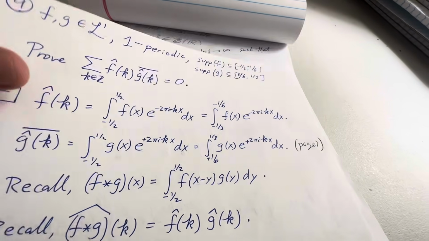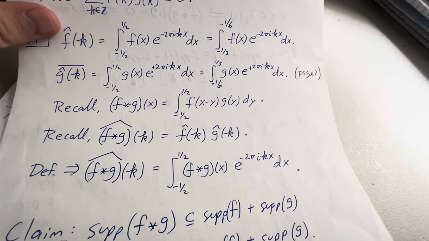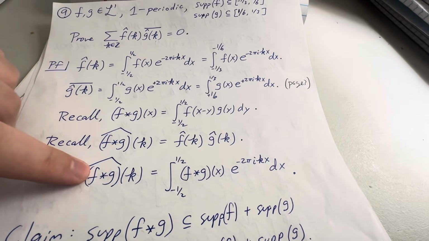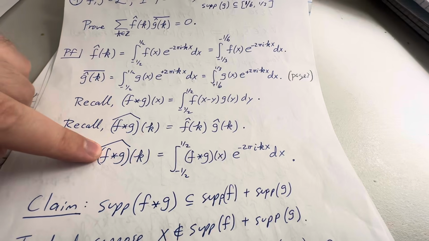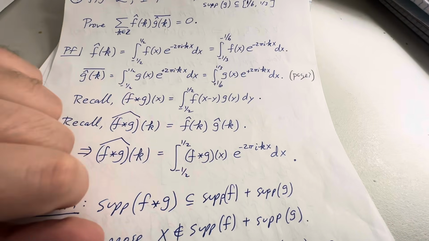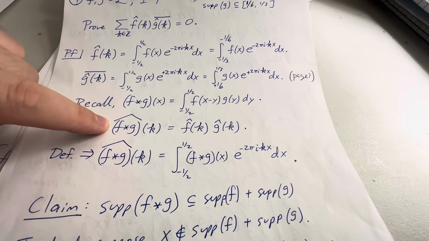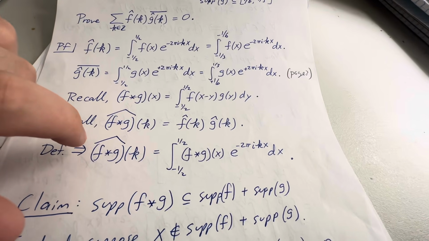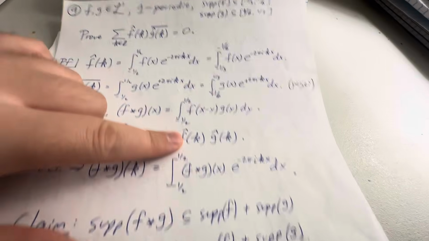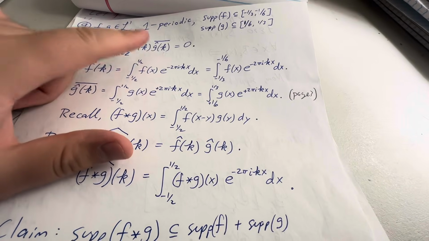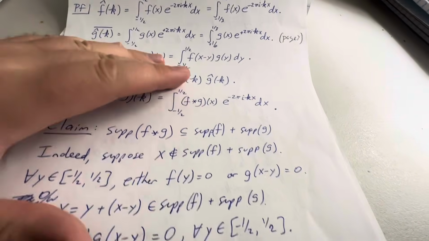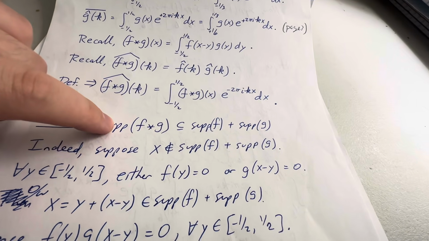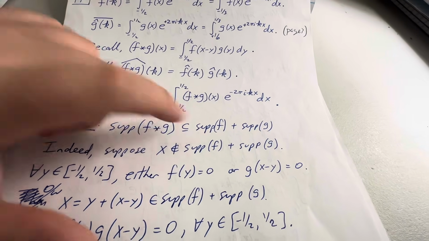So really, I just wanted to write down the definition, and I wrote down the definition of convolution, and that by definition, the Fourier coefficient of the convolution is this. That's just definition. And this was a result from class. So we have that. And my goal was to show that if this is somehow 0, then the sum of those is also 0. And so I used this claim that the support of the convolution is contained in the sum of supports.